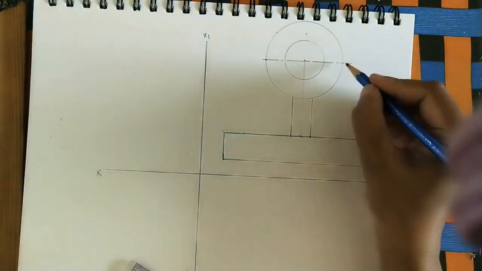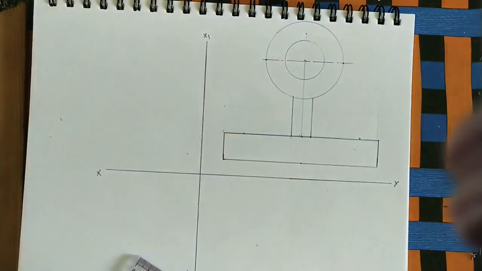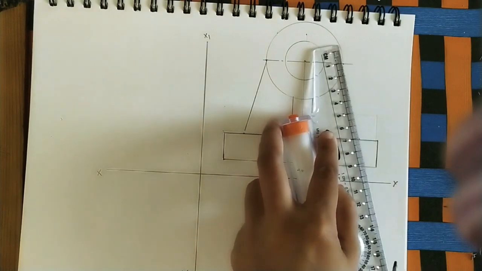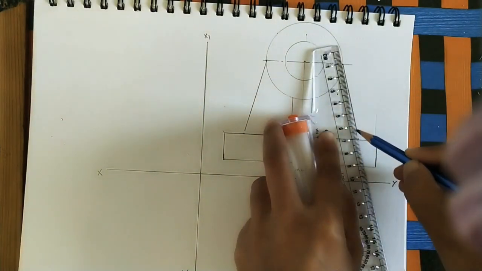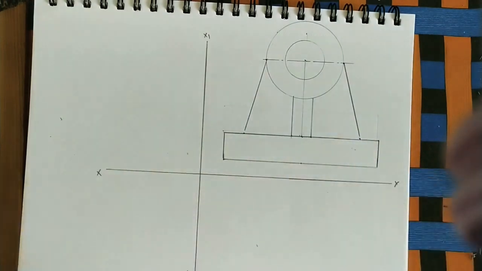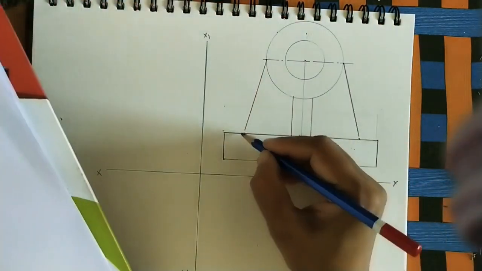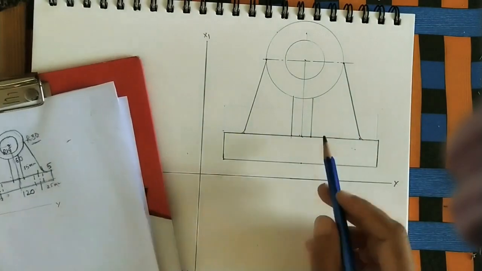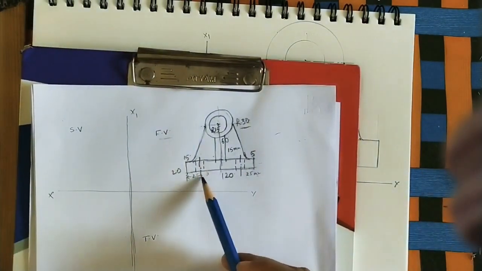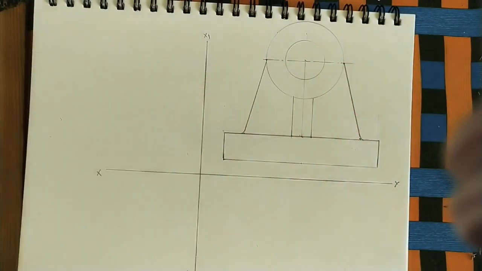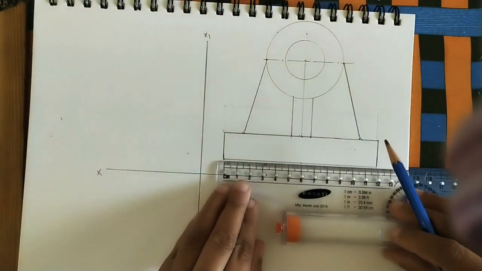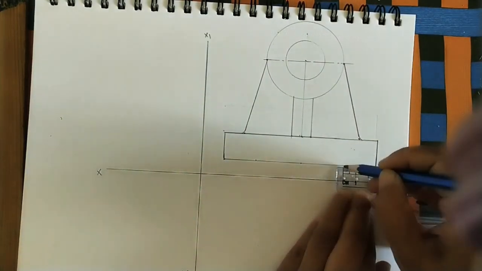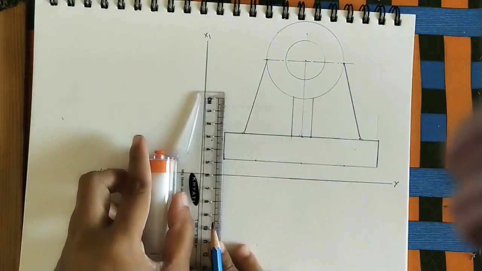Take these points, join this point to this point. And after that, here we have to draw an arc. Here also draw a line, and after that draw an arc. It should come like a curve type. So this is the front view. Here we have to draw the 25 mm axis line, here also a 25 mm axis line. So this is the axis line. Here also take 2.5 centimeter. Draw the axis line here.